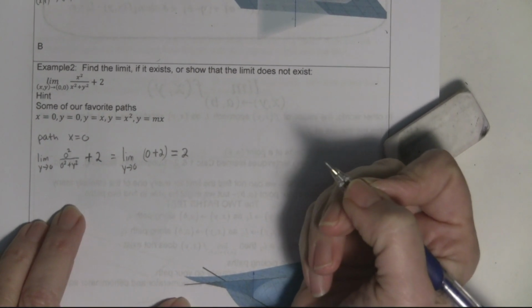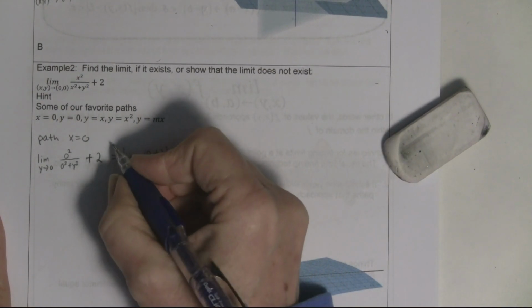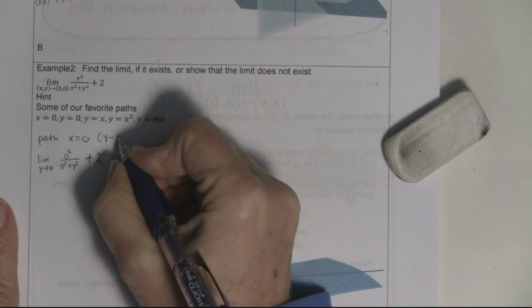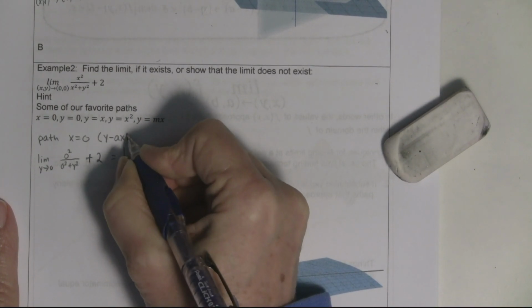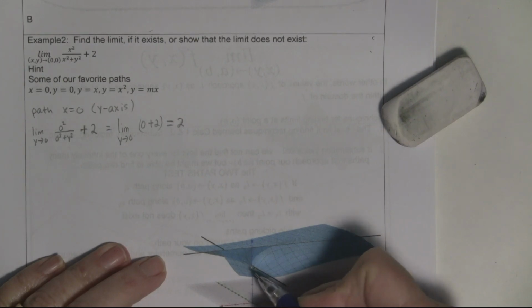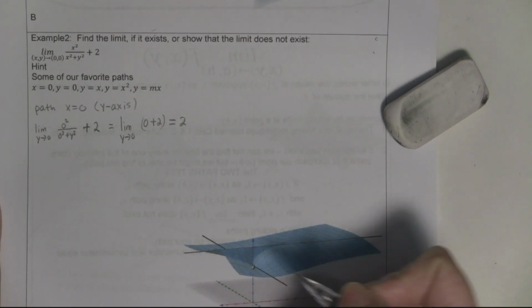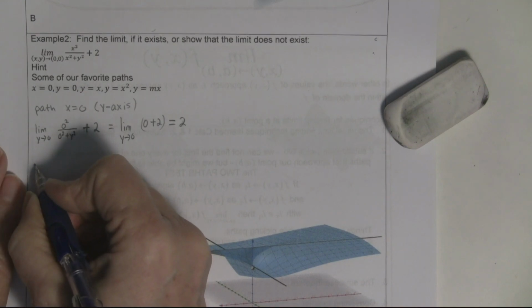And that was path x equals 0. So I was going along the path x equals 0, which is another way of saying I was going along the y-axis. So as I went along the y-axis, as I got closer and closer, the height was at a height of 2 is what it was. Okay, so I'm going to try another path.